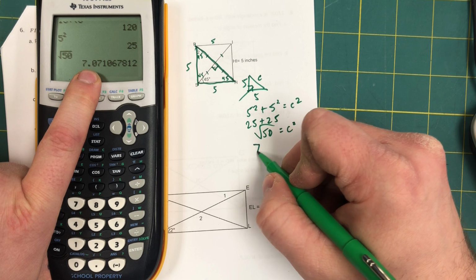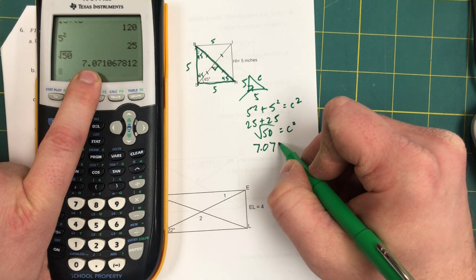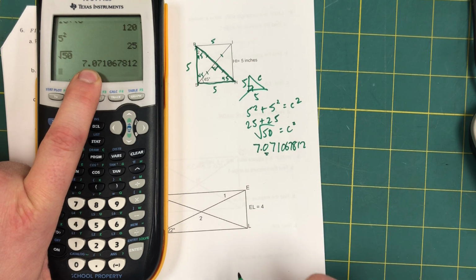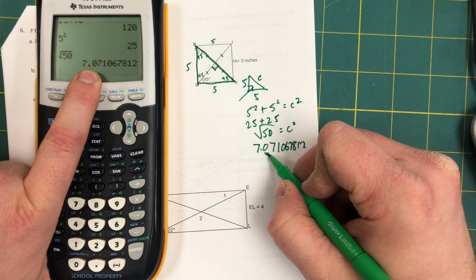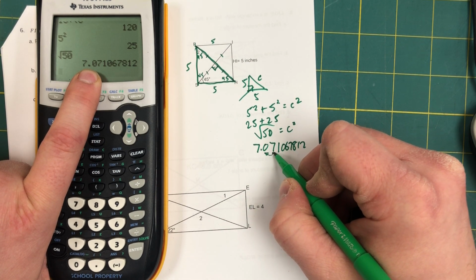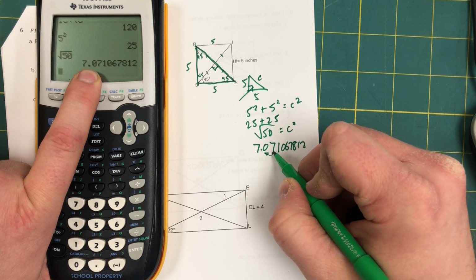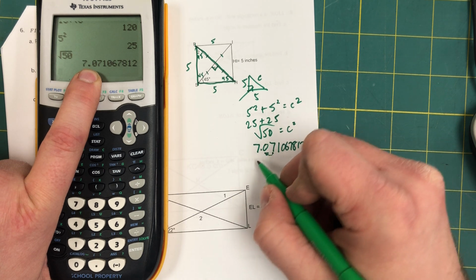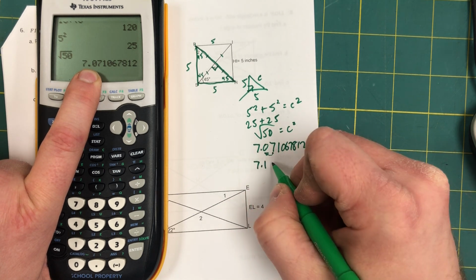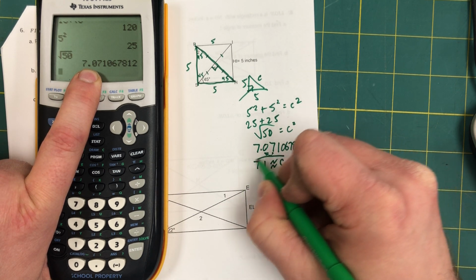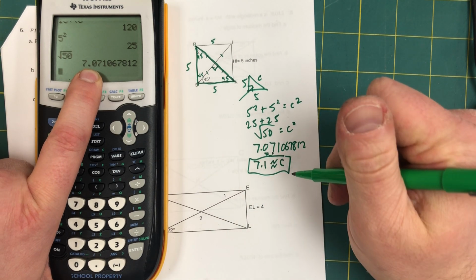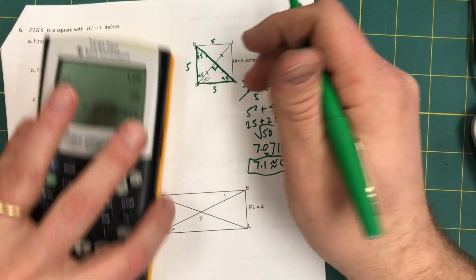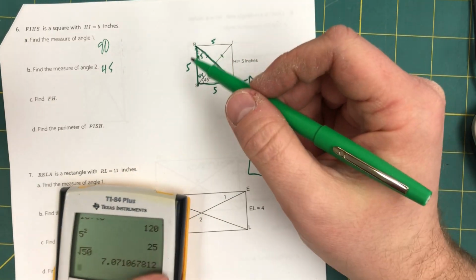Okay. How do I round 7.0710678812? Well, I want to round to 1 decimal place, right? So what does the number after tell me? 7 is big, so it tells me move up. 7's 5 or more, so it says move up. So instead of 7.0, it's 7.1 is what we get. And I like to use the squigglies for approximately to show that this is not exactly the answer, it's about the answer. So that's FH.